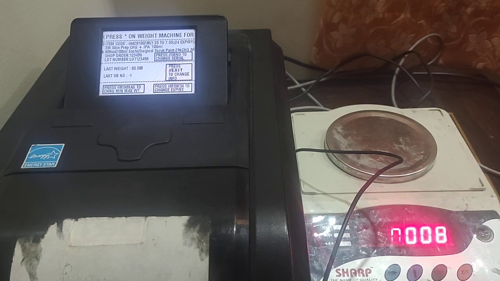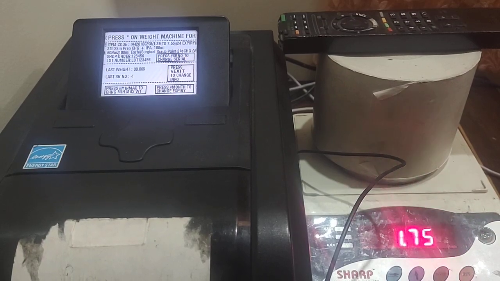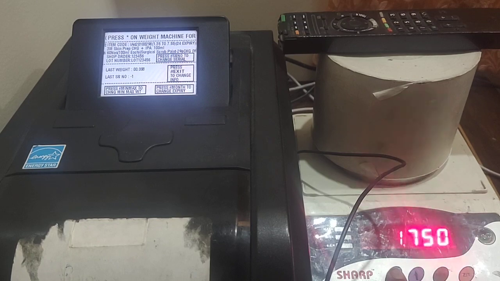So if we give a weight within the limit, let's see what happens. So now this is 1.750 kg, which is a weight within the limit. Let's see what happens when we transfer the weight to the printer.